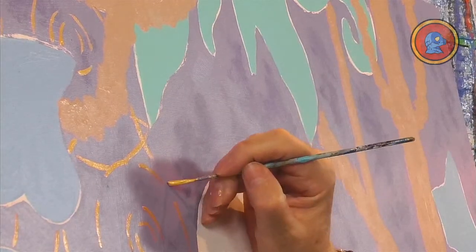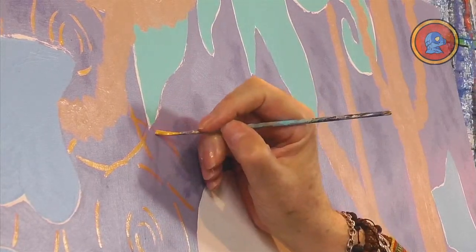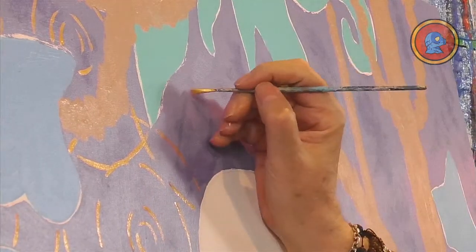Because on top of these rings, I'm going to be painting, as a background, little planets as well. Or at least I call them planets. They look like bubbles, maybe? I don't know.